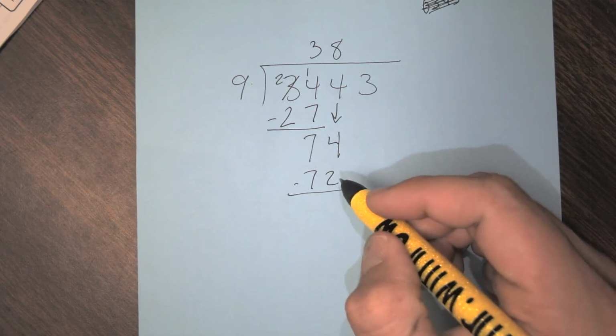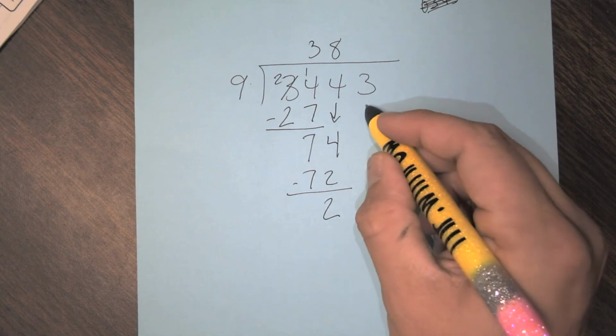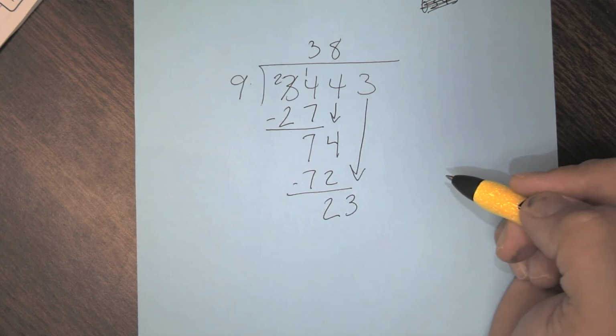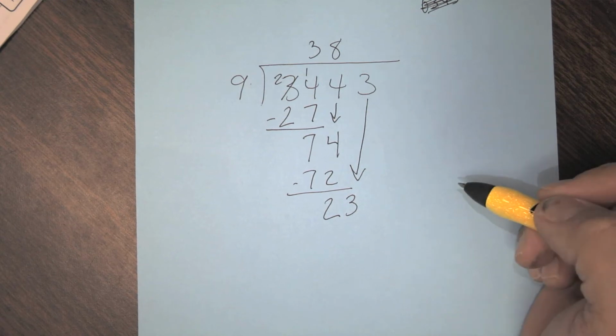74 minus 72? 2. That doesn't work, so we've got to drop the 3. How many times is 9 going into 23? 2.